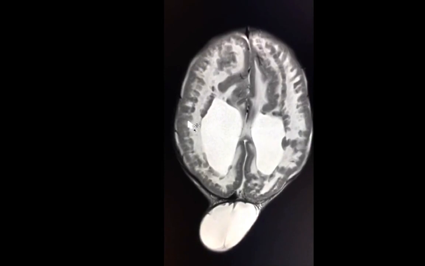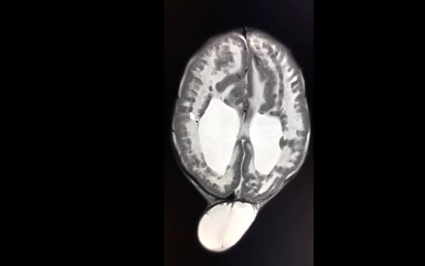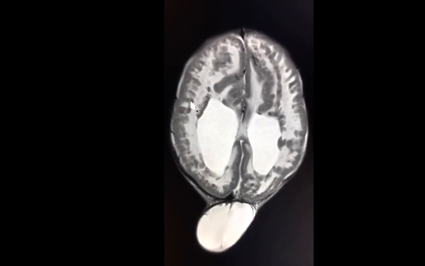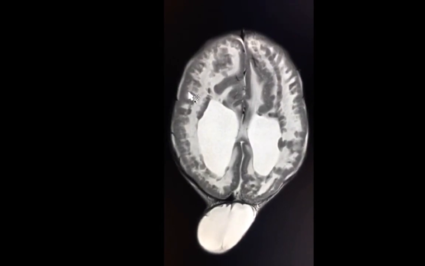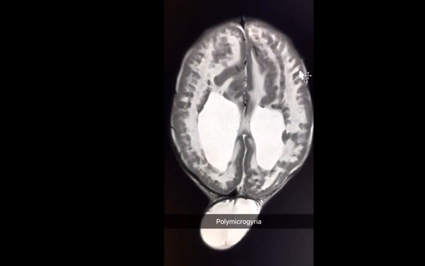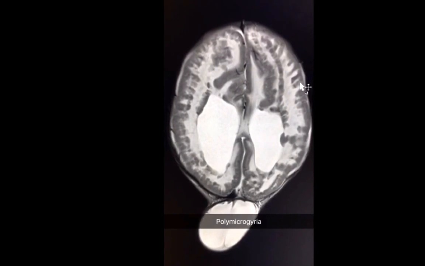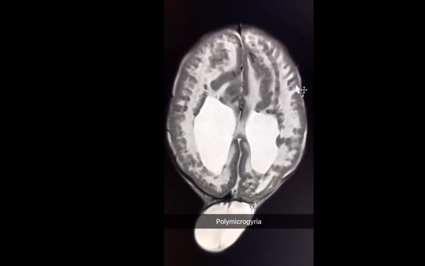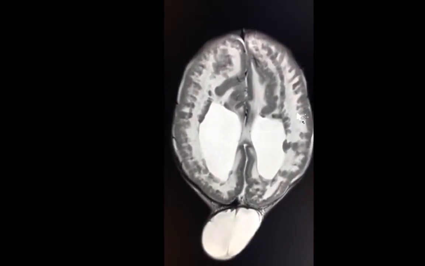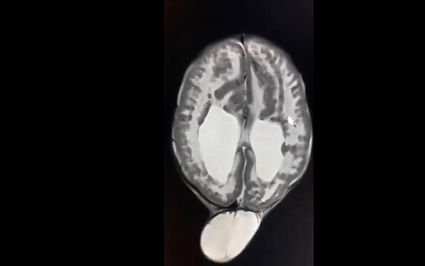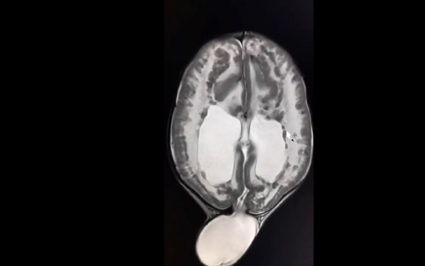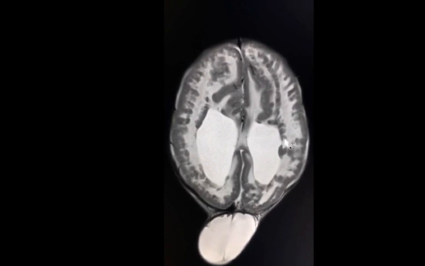First of all, the cortex looks extremely thick and there is increased undulation or gyration. This type of cortical dysplasia is known as polymicrogyria. One of the known congenital abnormalities is also abnormal migration of the gray matter.